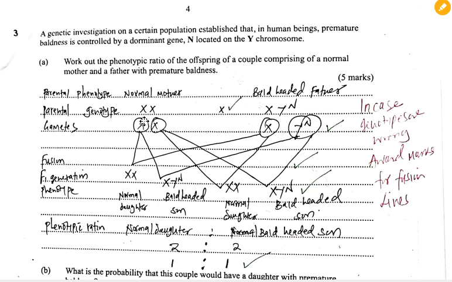Then we have the gametes. The gametes should be inside this circle, XX, and the circle should be complete. The same on the other side, X, Y superscript N, the gene for premature baldness. Then this line should not pierce through the gametes. Then we have fusion.